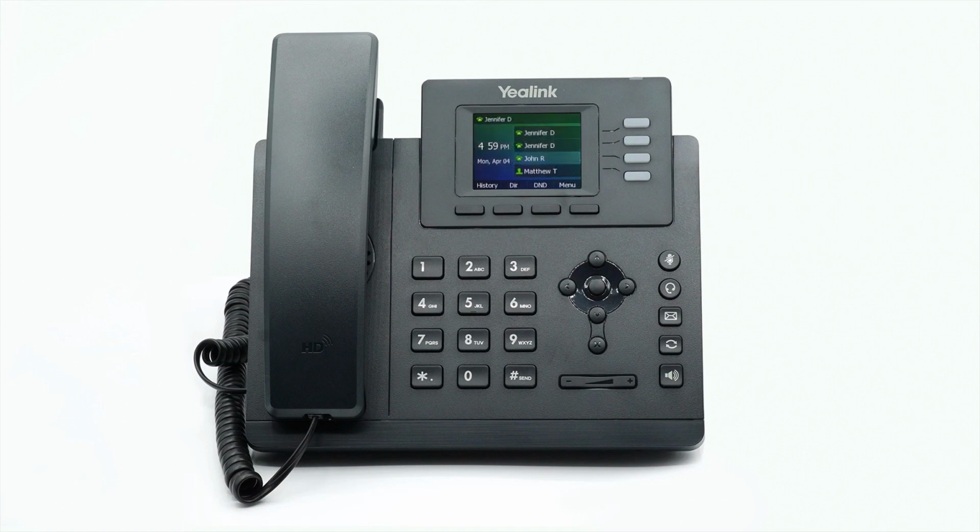To answer an incoming call, simply pick up the handset, press the headset button, or press the speakerphone button to start your call on your preferred medium. Call information such as the caller ID and call duration will be visible on the screen, as well as additional soft key options for your active call. To answer a call waiting, simply press the blinking line key. This will automatically place the first caller on hold and answer the new call. You can return to the first caller by pressing the originating line key.